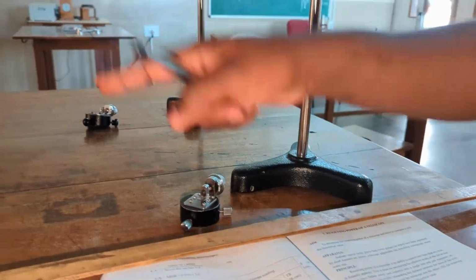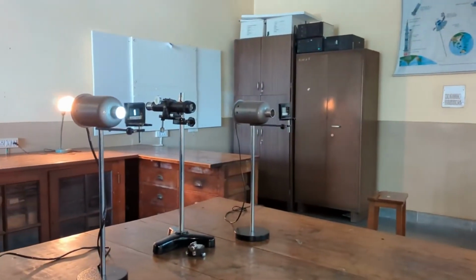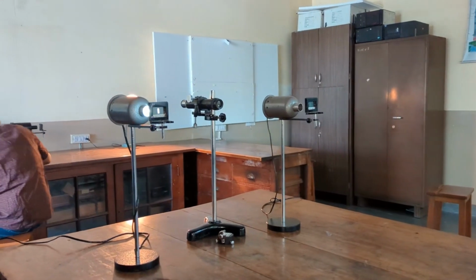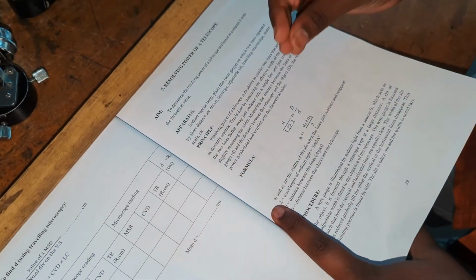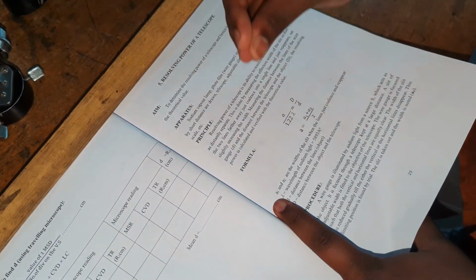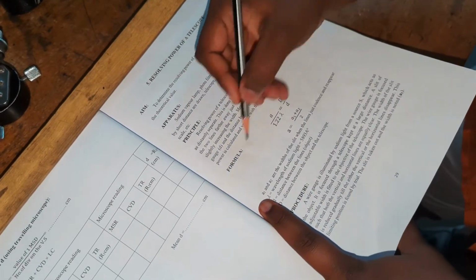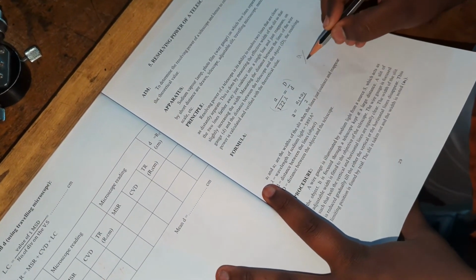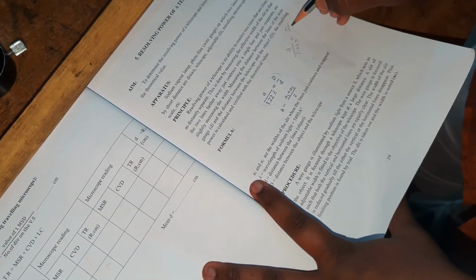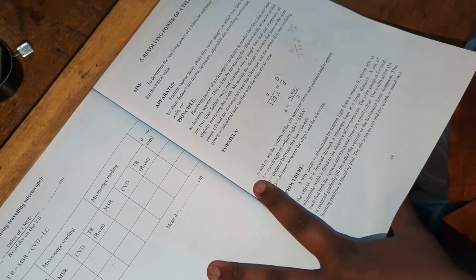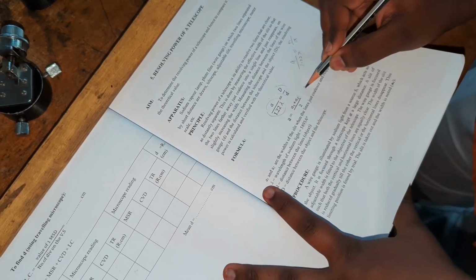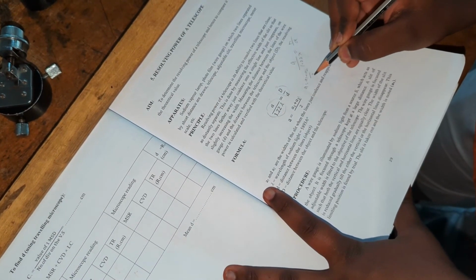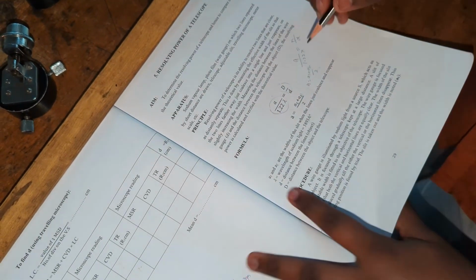So these are the adjustable slits and everything, and the object is kept there, which we will be viewing against the sodium vapor lamp. The resolving power of a telescope is nothing but its ability to resolve two closely lying objects. Using the formula A by 1.22 lambda equal to D by d, we can compare the theoretical value and the experimental value. Here, A is nothing but A1 plus A2 divided by 2. I'll tell you what A1 and A2 are in a while.